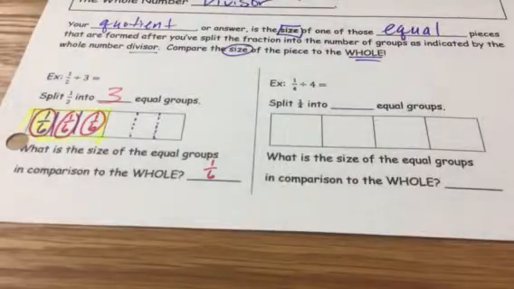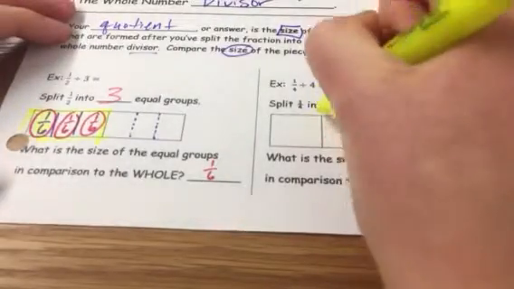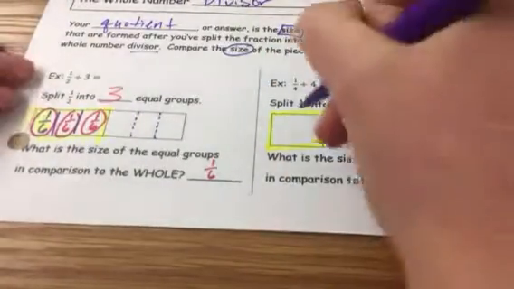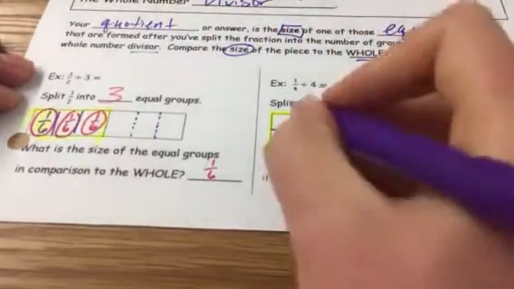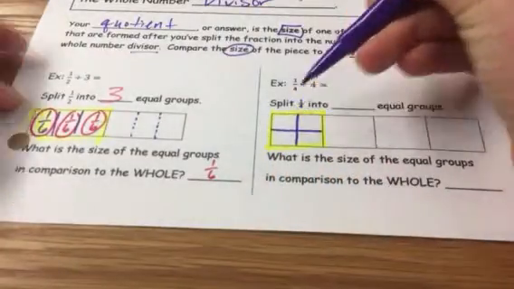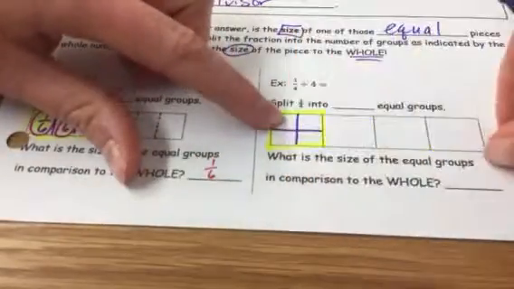Let's do another example. So we have a quarter divided by 4. This time we're going to take 1/4 and we're going to split it up into 4 equal groups. So I'm going to go ahead and split it up into quarters this way. Now I want to know, what is the size of one of those pieces? Now it's not just a quarter, because it's actually this tiny piece out of this whole thing.